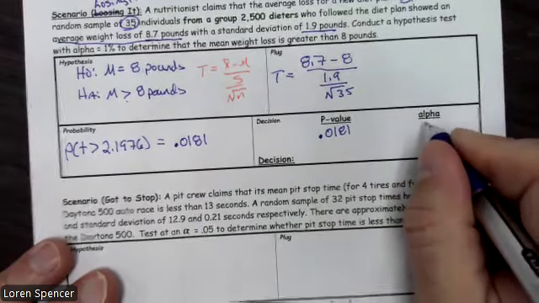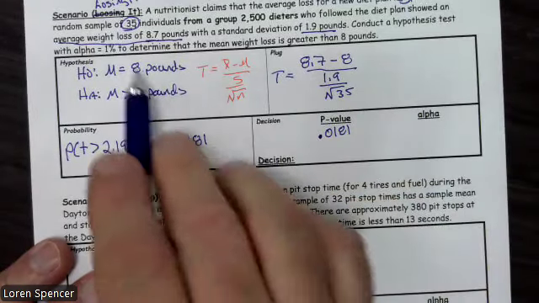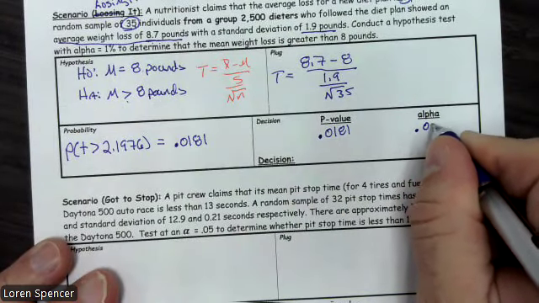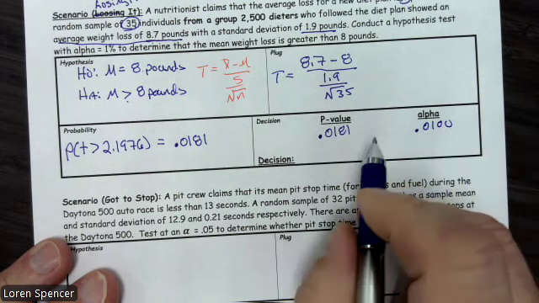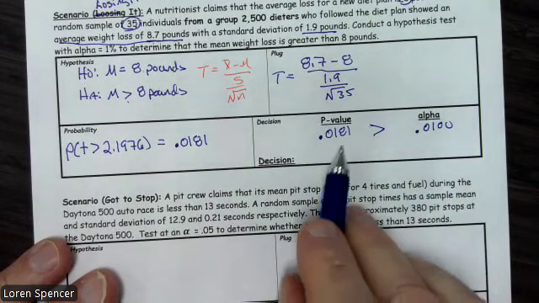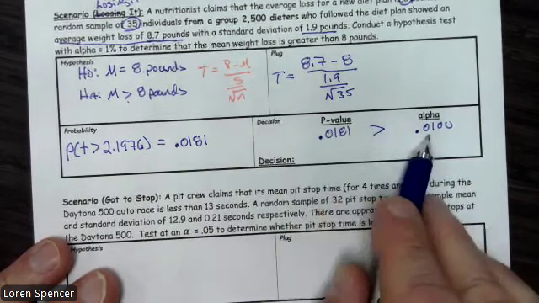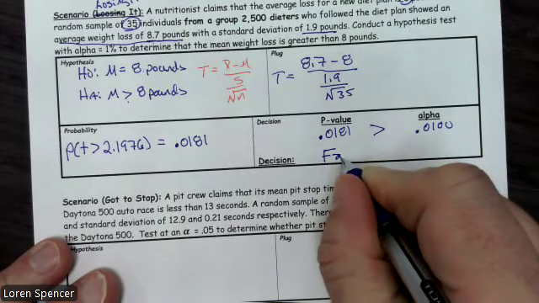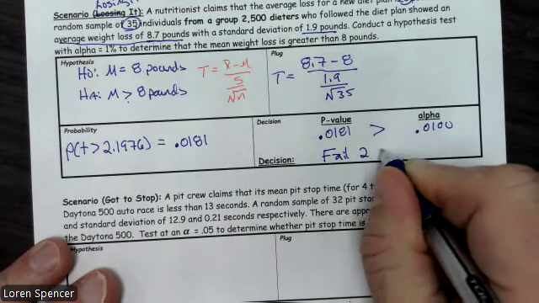0.0181. And we have an alpha of, we're testing at 1%, 0.0100, because we want them the same length, the same number of decimal places. Well, I can look at this, and 181 is definitely bigger than 100. With that being the case, I'm going to fail to reject.